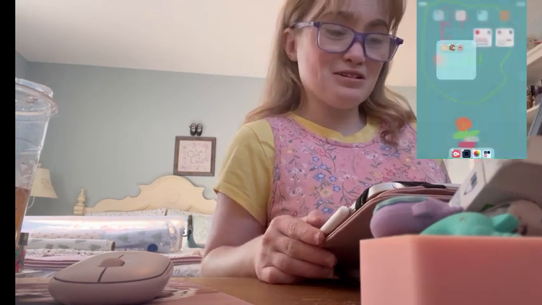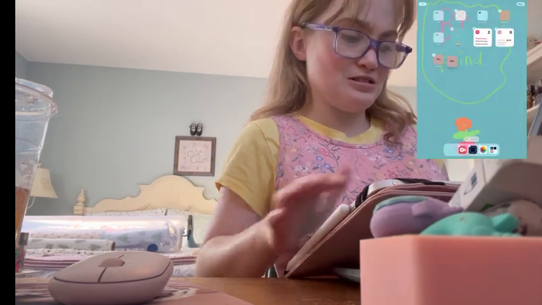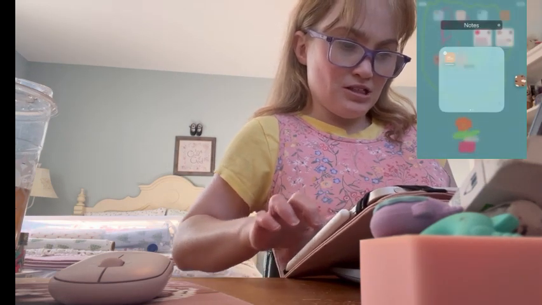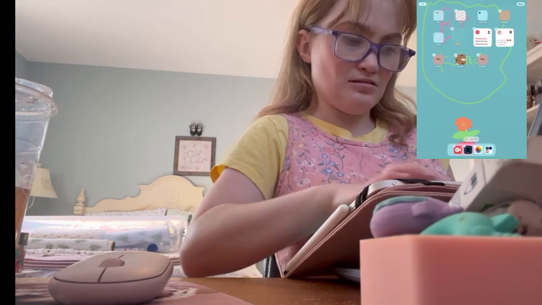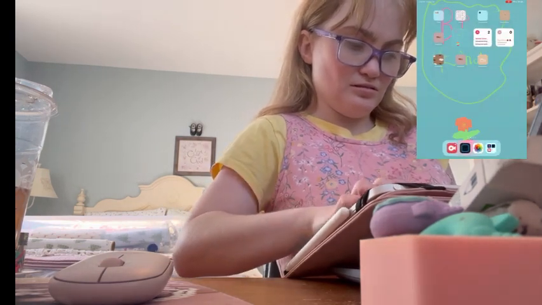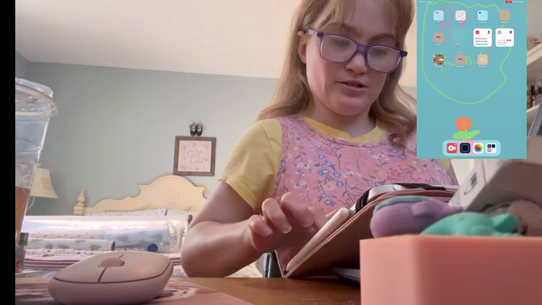So I'm obviously going to show you guys how you can do that. So to do that, I am going to take all of these apps out of this folder.